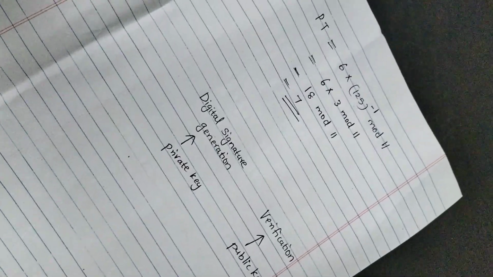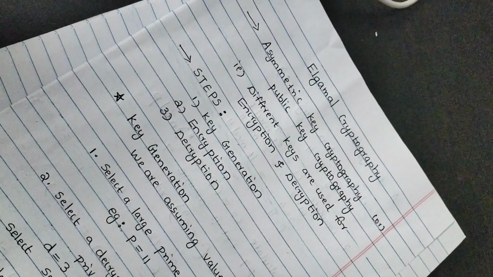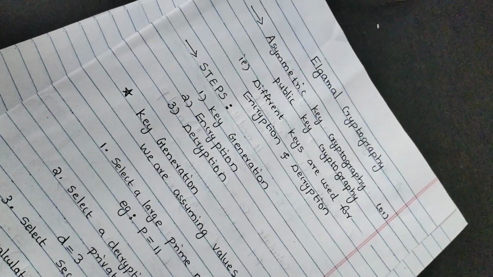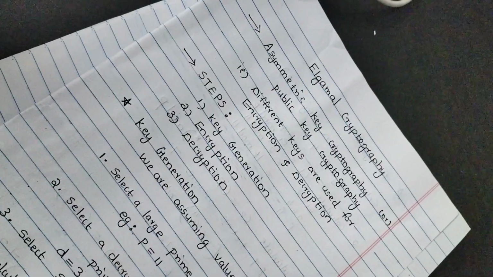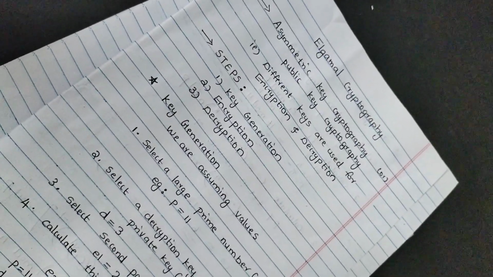Hi friends, today we are discussing ElGamal cryptography. Actually, it is an asymmetric key cryptography, or we can say it is public key cryptography. That means different keys are used for encryption and decryption.